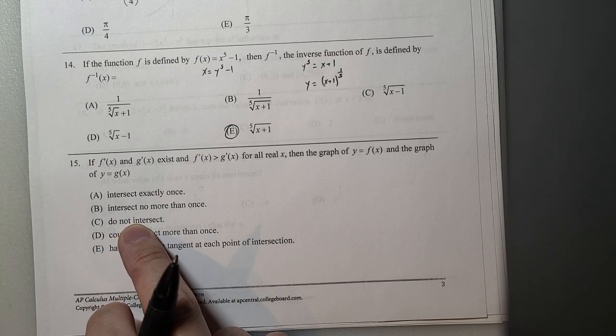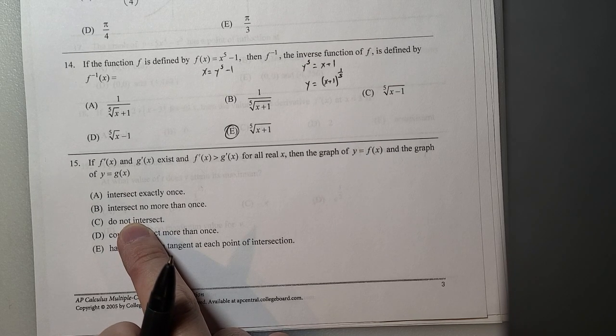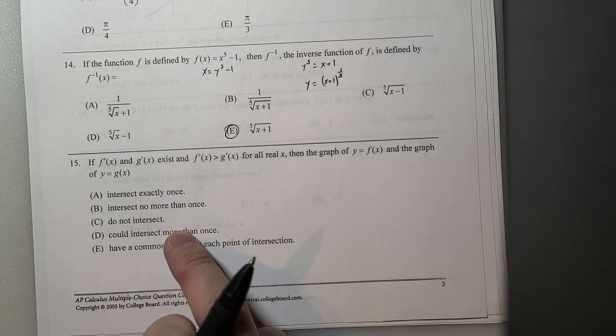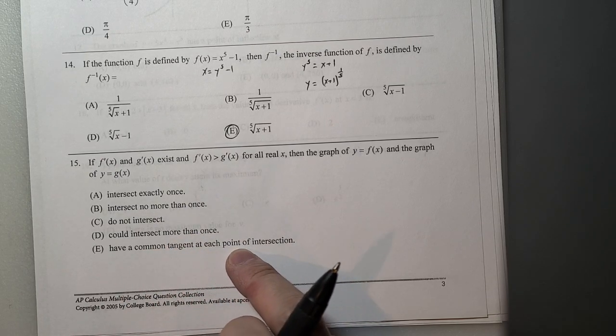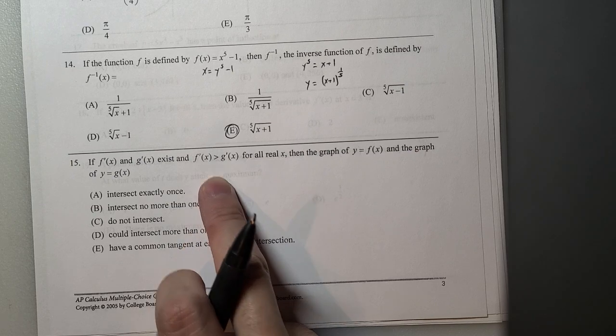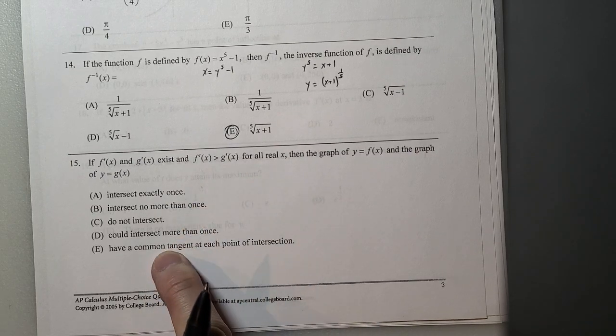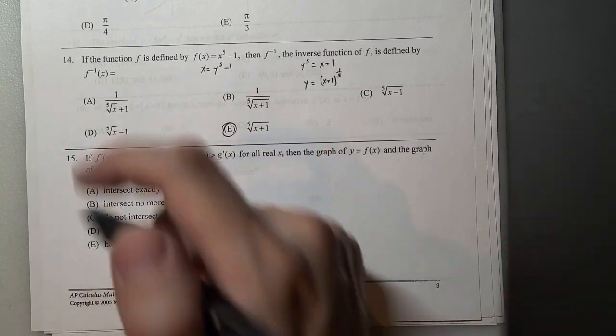Do not intersect is not always true. As I just said, if f starts less than g, and since f is increasing faster, it has to overtake g. Okay? Could intersect more than once. That's not true. I just went over that. Have a common tangent at each point of intersection. That's not true, because f prime is always greater than g prime. The tangent would not be the same. Okay, so that's false. So we're left with choice B.